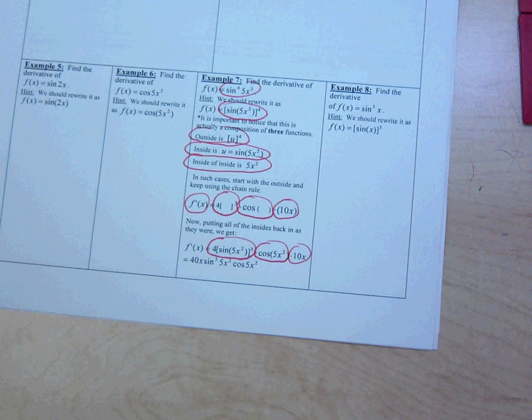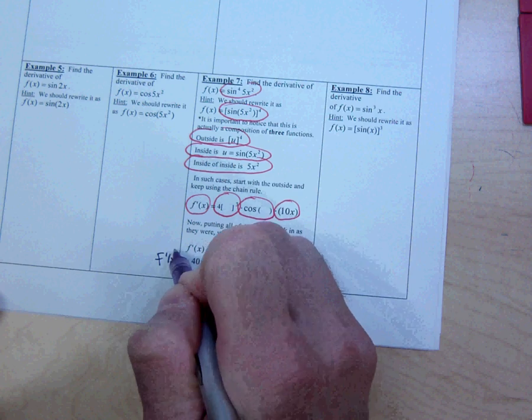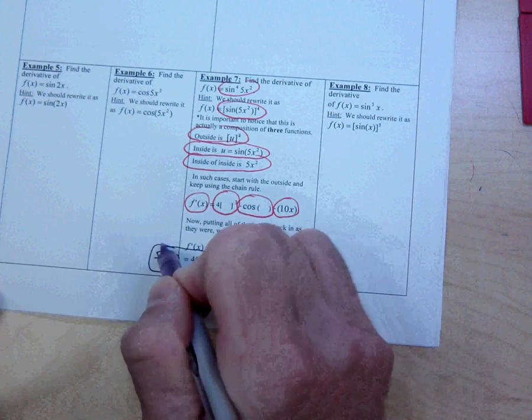Okay, and then the only thing you could do there at the end is multiply that 10x by the 4 to give you 40x out front. And so that's your final derivative right there. Okay?